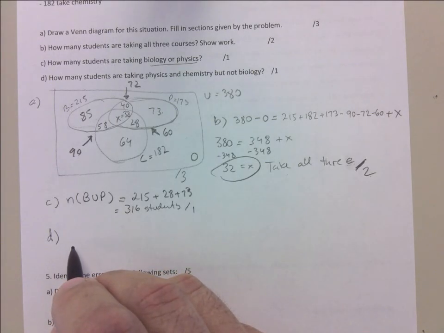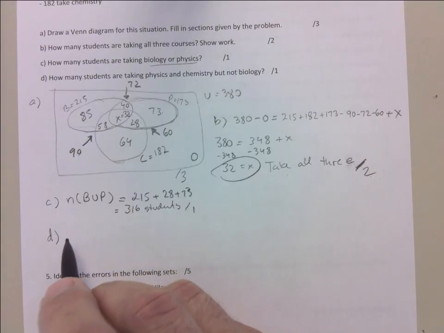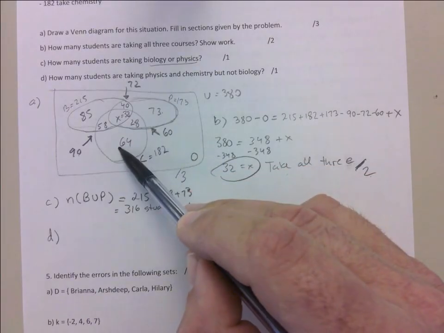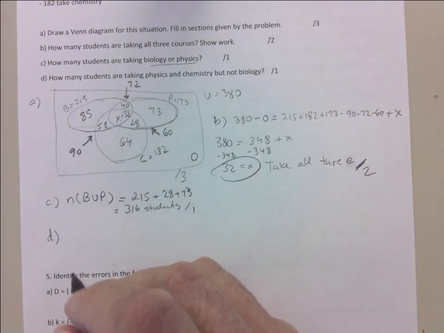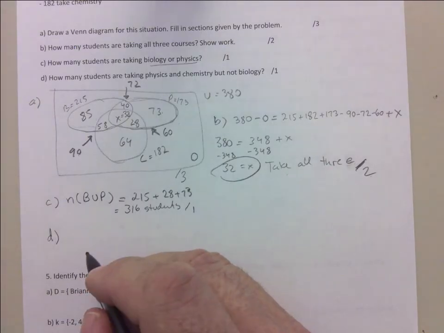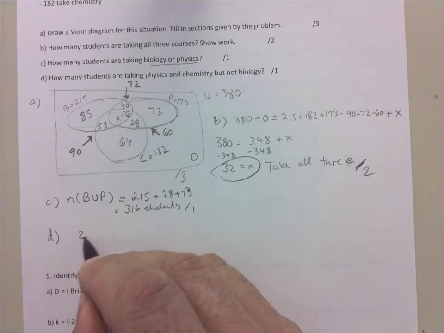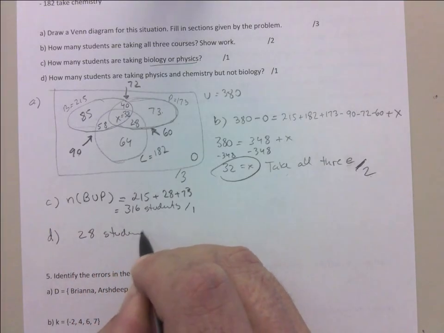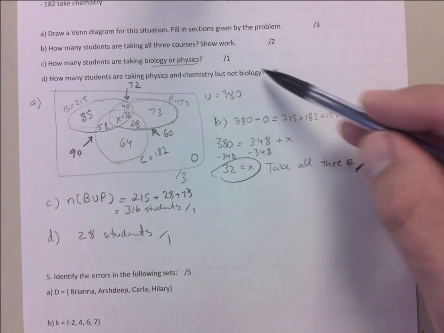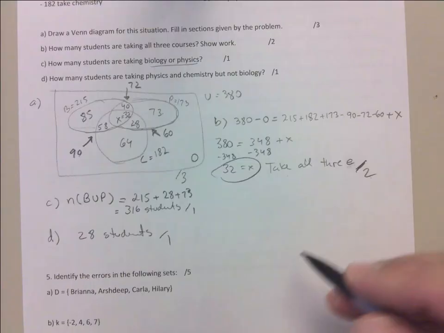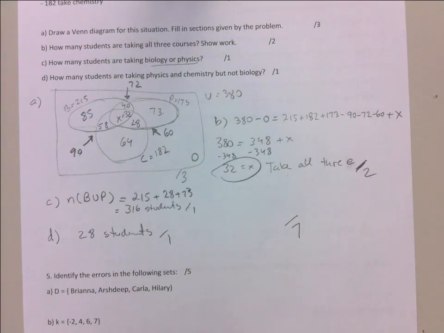D, how many students are taking physics and chemistry but not biology? So physics and chemistry but not bio, that would be the 28 right here. Physics and chemistry. Yeah, that's 28. All right, that's another mark. So add it up. So this would be 3, 7. So 7 marks for question 4.